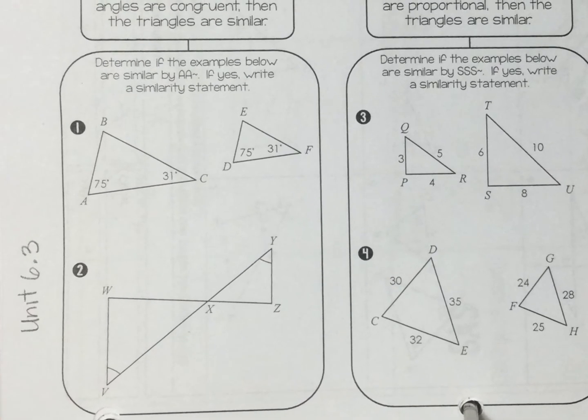We just have to have two angles to know something is the same. So we're going to mark them. In this triangle, that one's 31 and that one's 31. 75, 75. So all I need are two angles in order to say yes.